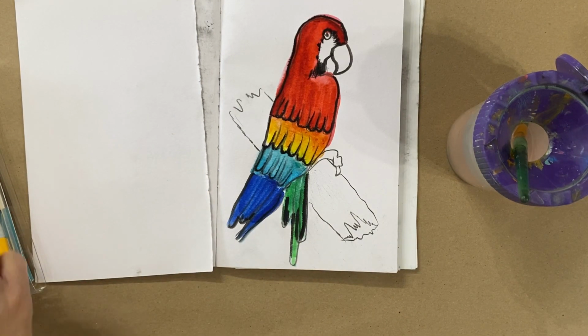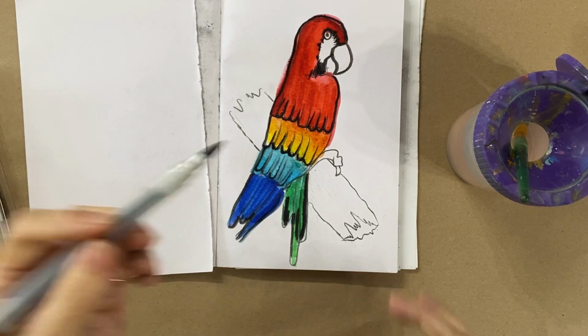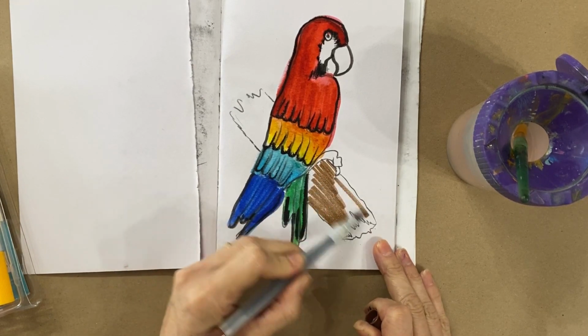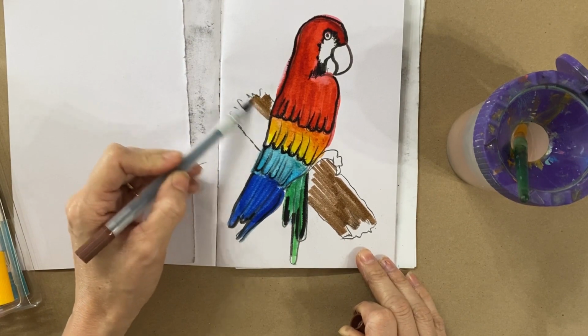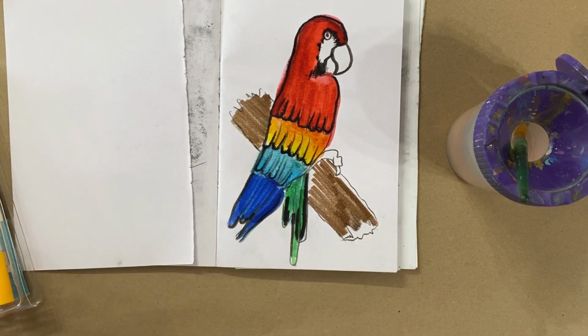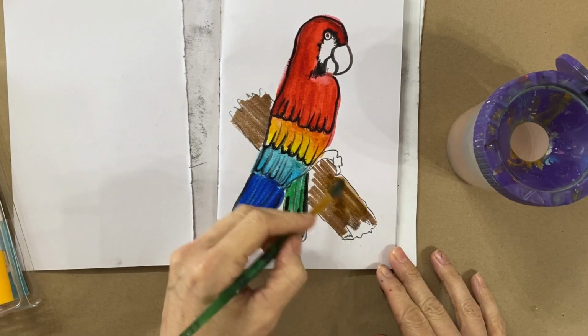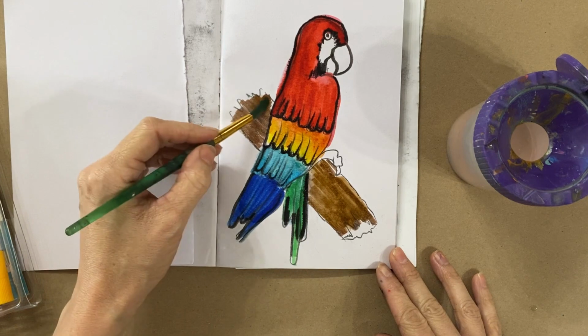Awesome. I'm gonna add the brown for the branch here. And I'll probably do that part black so you can tell it looks like the inside of the tree branch. Just gonna add this here, like that.